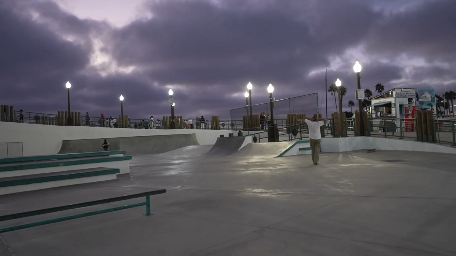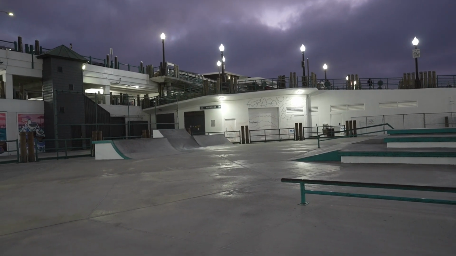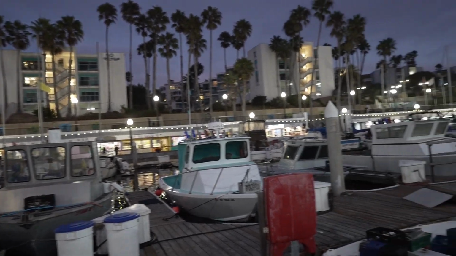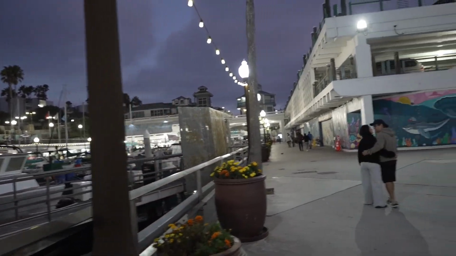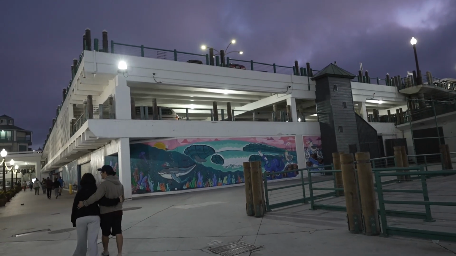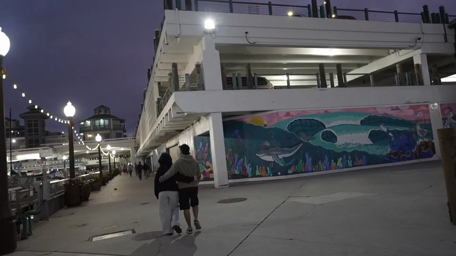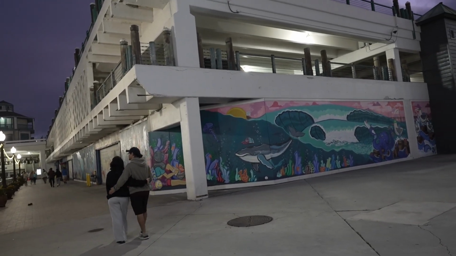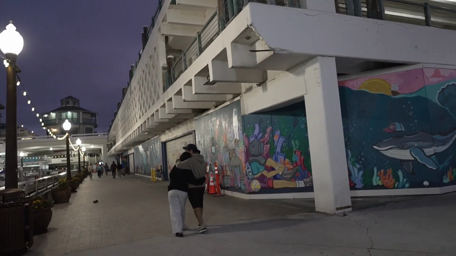Yeah, this is a cool little skate park right here. This is just another side of Redondo Beach Pier. I actually used to work right here. It used to be the Redondo Beach Fun Factory, and they closed it. I think I was 15 years old when I worked there. But I had my first job at 13, 14 years old.